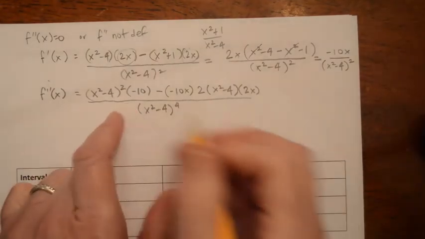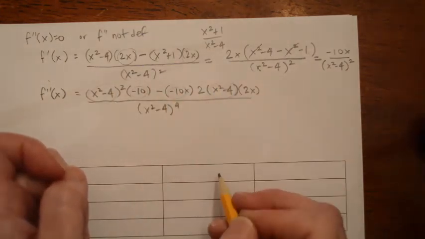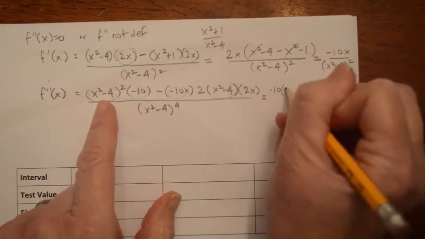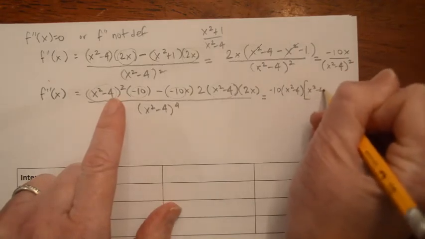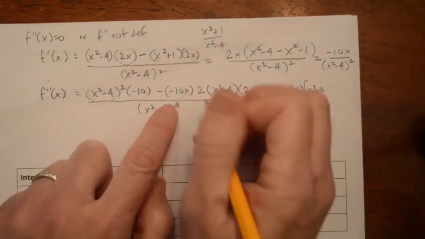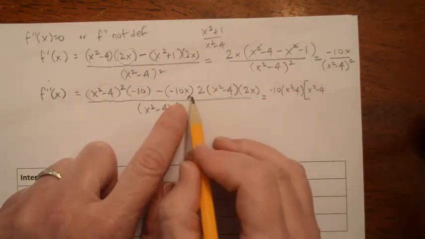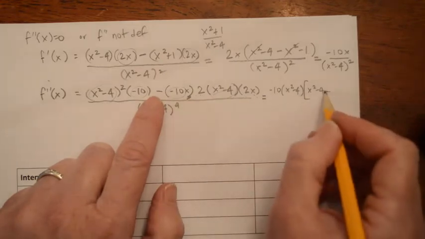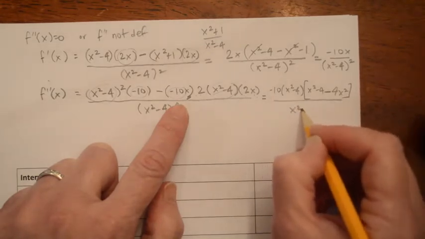Let's clean some stuff up here. I noticed that they both have a negative 10 in there, and they both have one x squared minus 4. So let's take those two factors out. So I'm going to take out a negative 10 and an x squared minus 4. What's left is an x squared minus 4. And then after I take out that negative 10 and the x squared minus 4, what's left here is this x, this 2, this 2x, and no x squared minus 4. So let's see. Oh, that's not going to be bad. So 2 times 2 is 4. x times x is x squared. This is gone, and that's gone. So it's minus 4x squared, all over x squared minus 4 to the 4th.